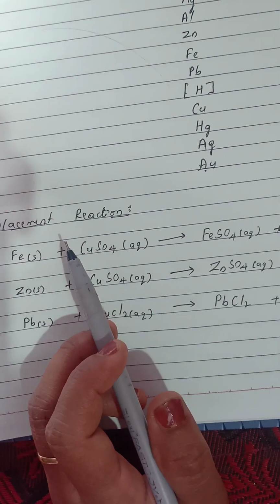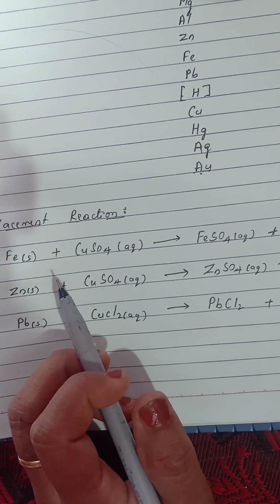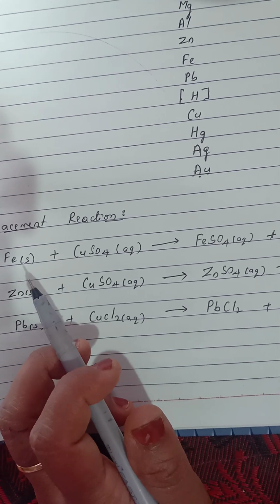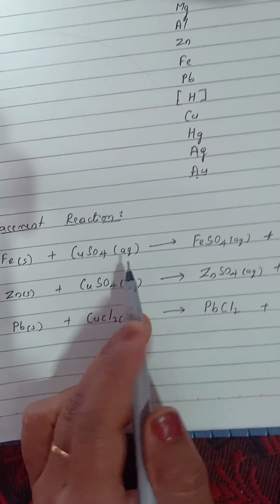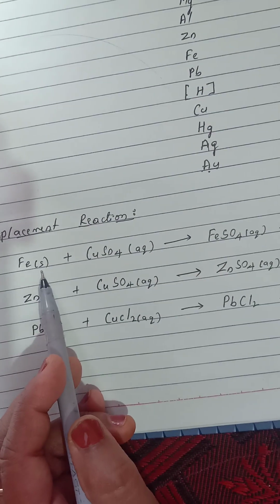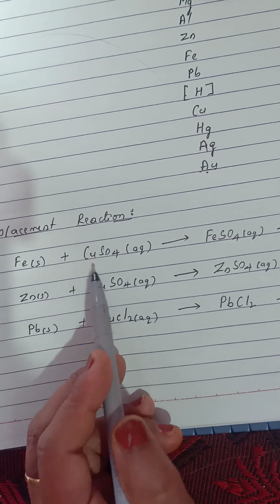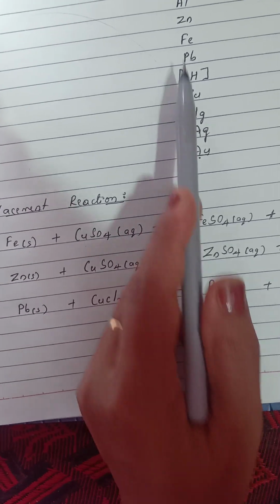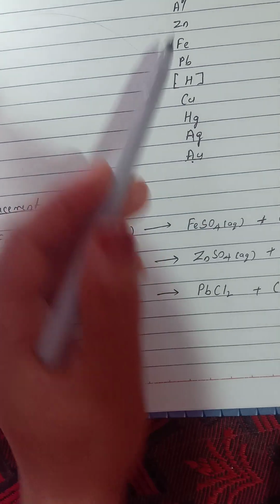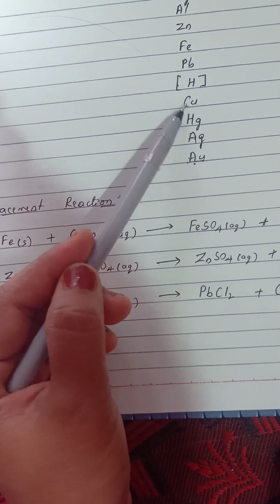Displacement reaction is the reaction where a more reactive metal will displace a less reactive metal from its aqueous solution. Once again, a more reactive metal will displace a less reactive metal from its aqueous solution. So the metal which is more reactive is alone, and the less reactive metal is in solution. Iron is more reactive than copper.